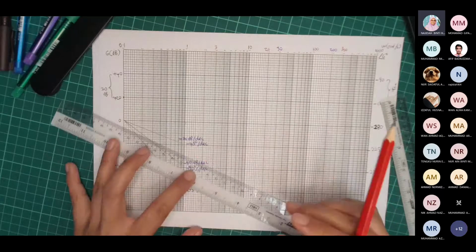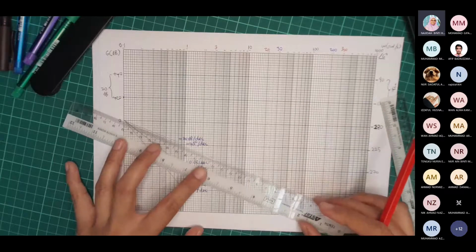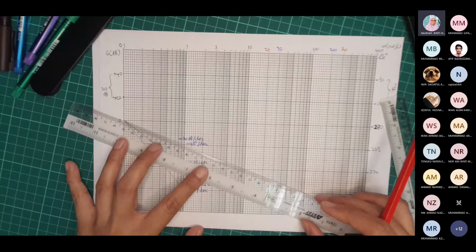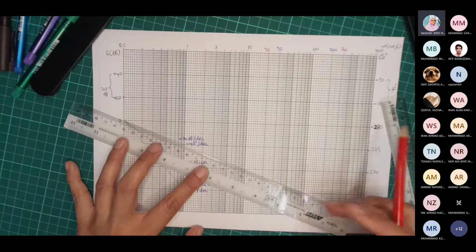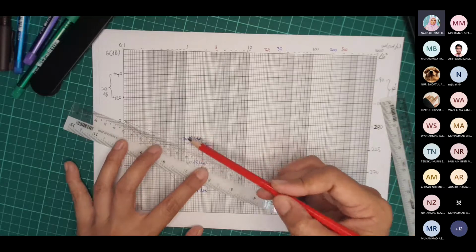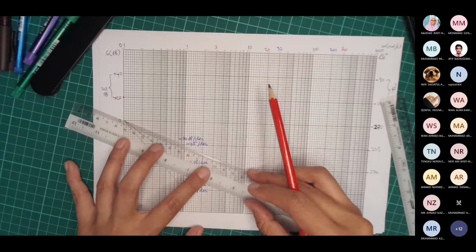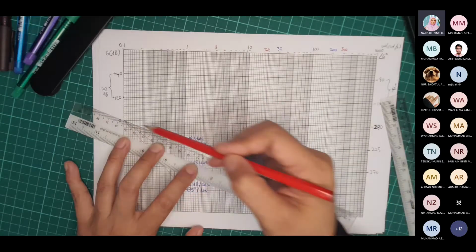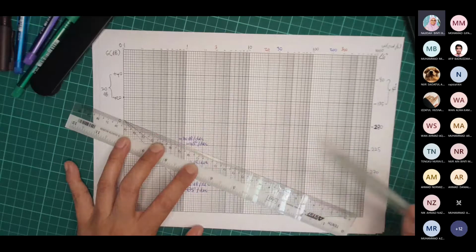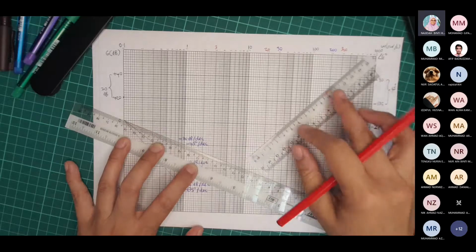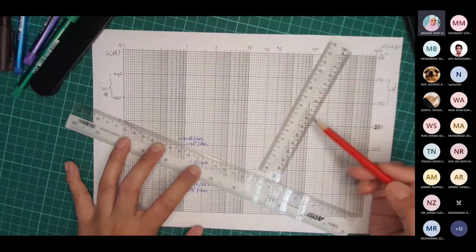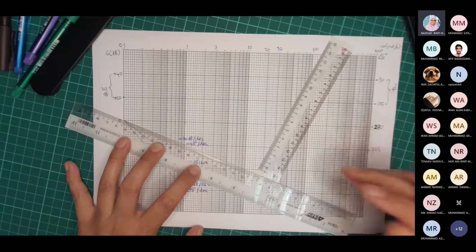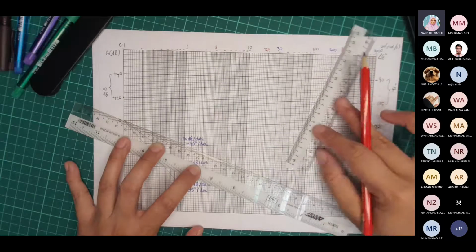Point your first ruler to the reference slope that you want to use, in this case negative 20 dB per decade. It must follow the reference slope accurately. Now, your second ruler. This is why you need the transparent part of the ruler. The second ruler must be perpendicular to the first ruler.